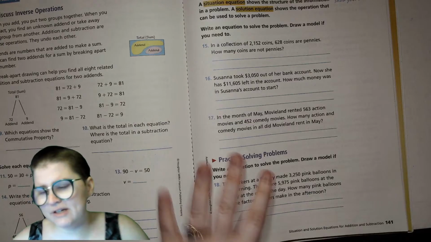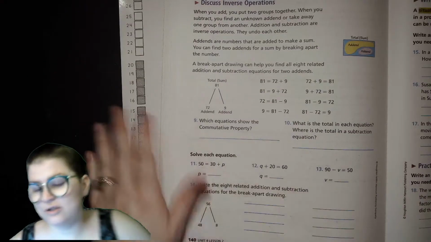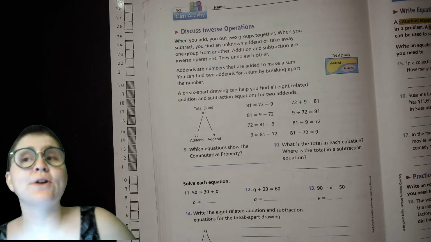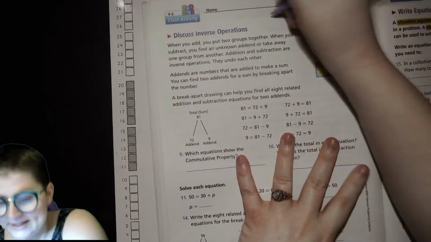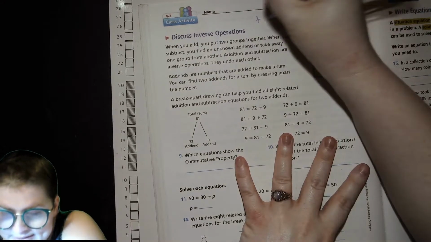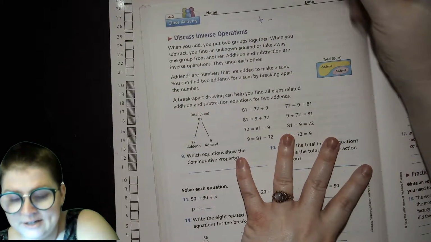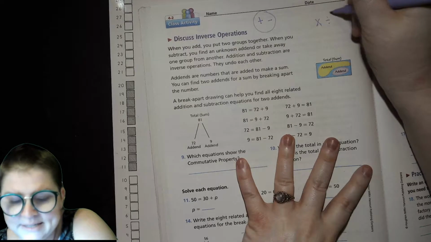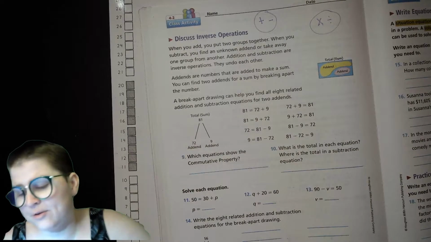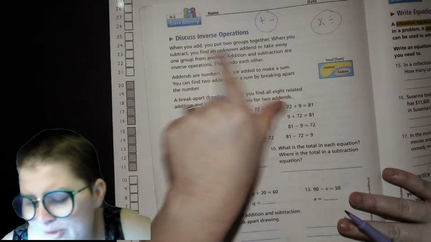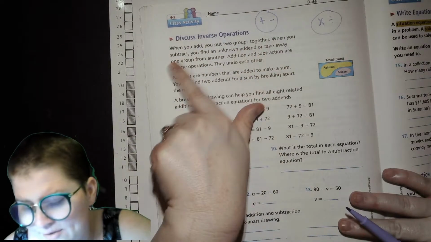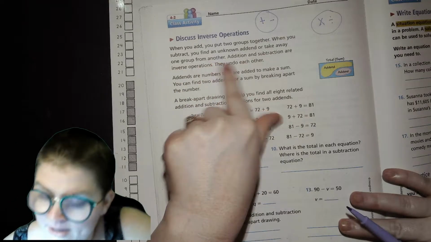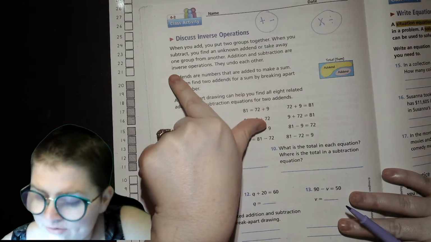All right, moving along. So, now we're talking about these inverse operations, also called opposite operations. So that's plus and minus, those are inverse, and then another set of inverse operations is multiplying and dividing. Basically, they just undo one another, right? So when you add, you put two groups together. When you subtract, you find an unknown addend or take away one group from another. Addition and subtraction are inverse operations.